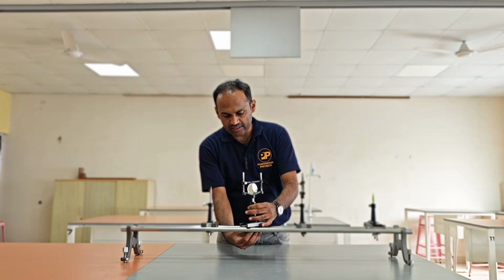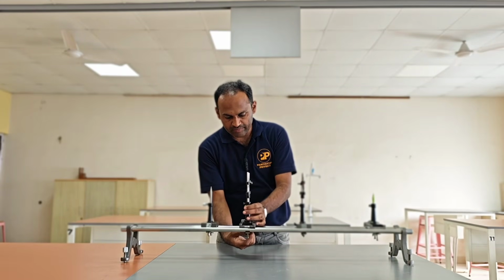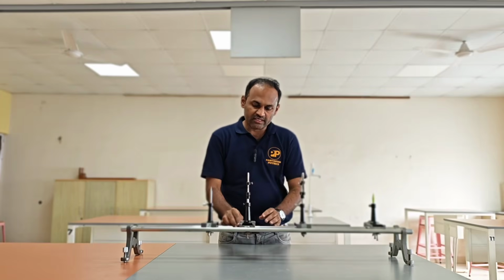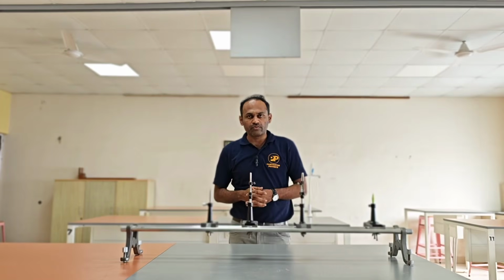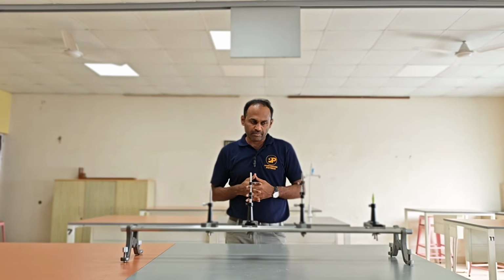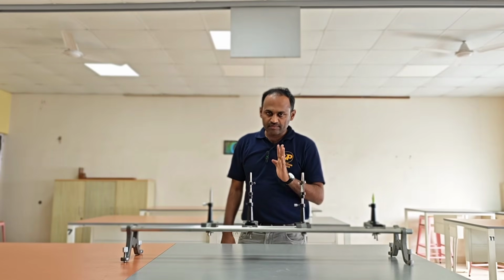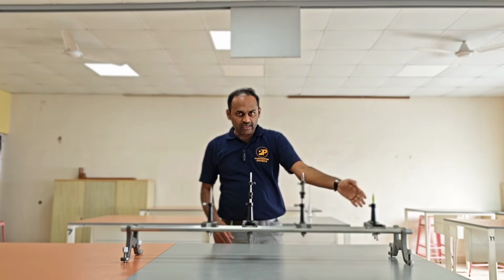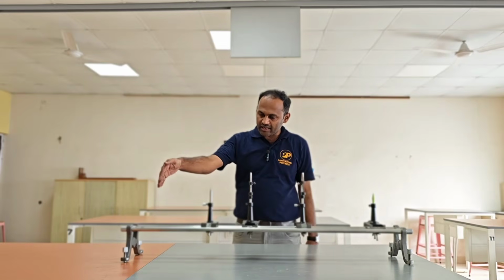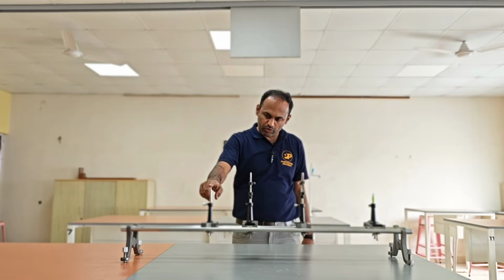So here I will insert this mirror, right? Okay. After inserting the mirror in between these two, what we have to do? What is the next step? Don't disturb the object pin as well as the convex lens. Sit on this side. See, first image we sat on this side and we had removed the parallax and we had taken the position of the image pin.